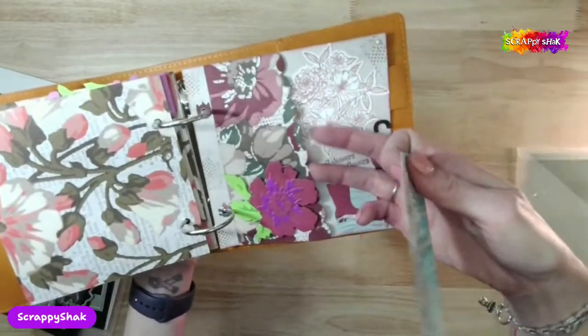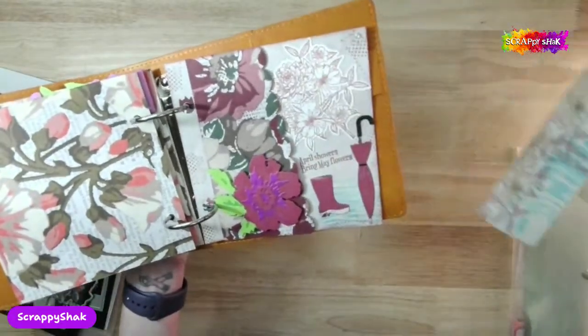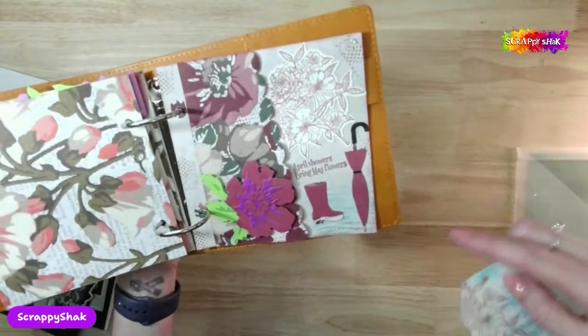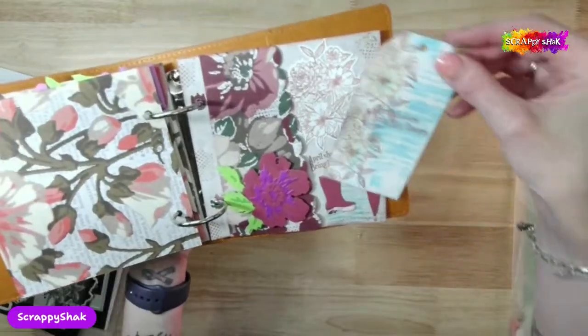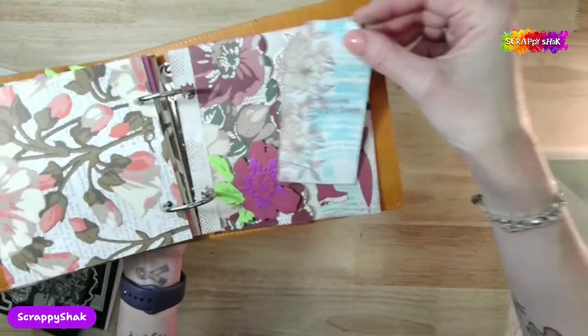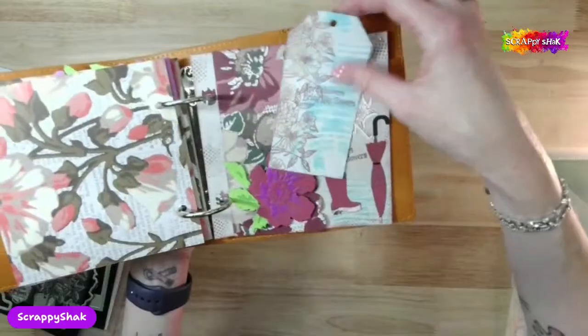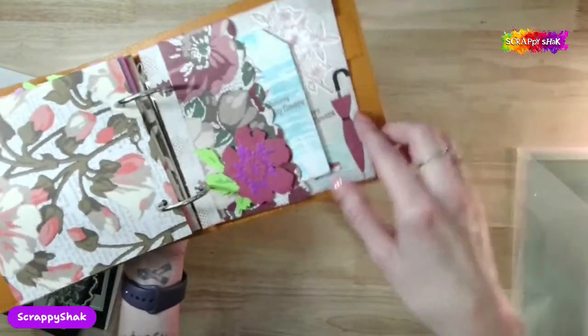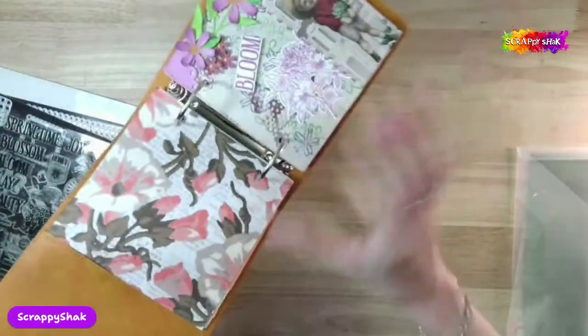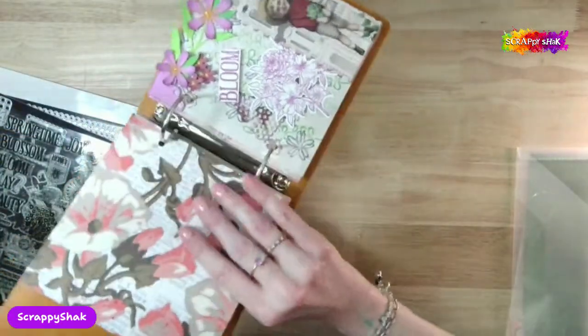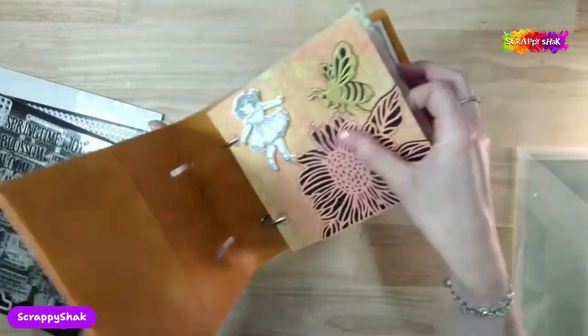And then there's the scallop edge that I made it a pocket. And the flower, and the little rain boots, and the little umbrellas. So cute. And then there's astrolabes. So there's so much you can do with it, and there's so much more I'm going to do with it. That's just where I am now.